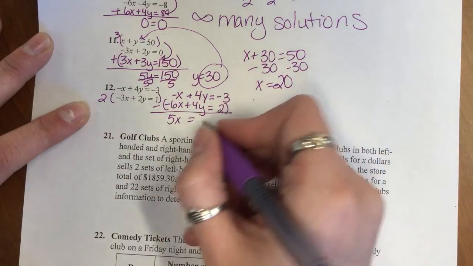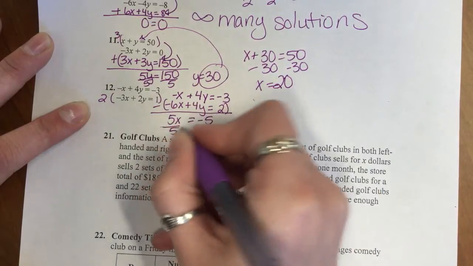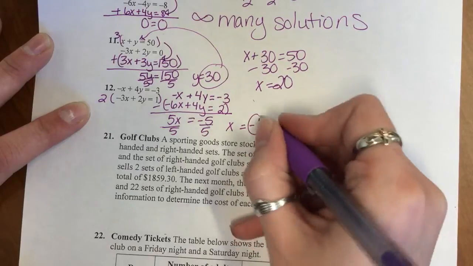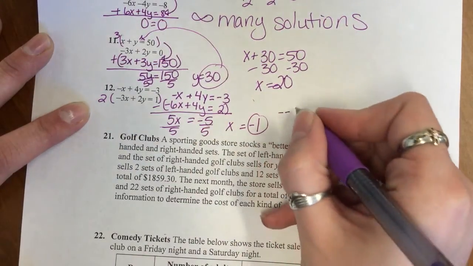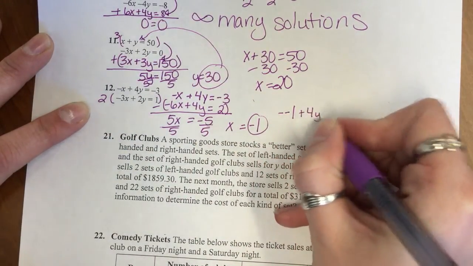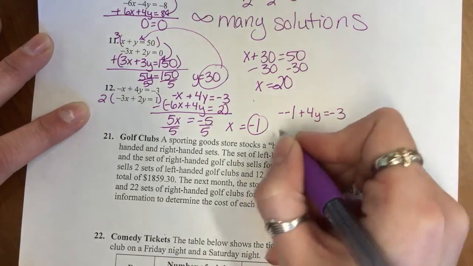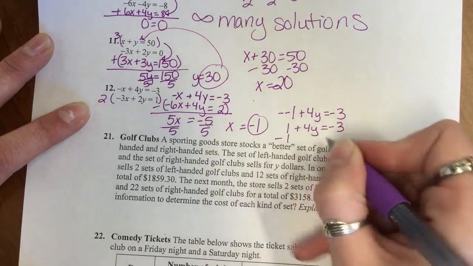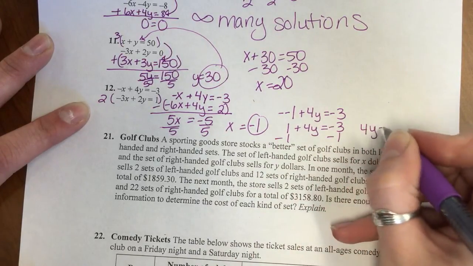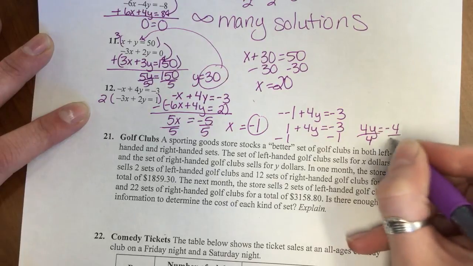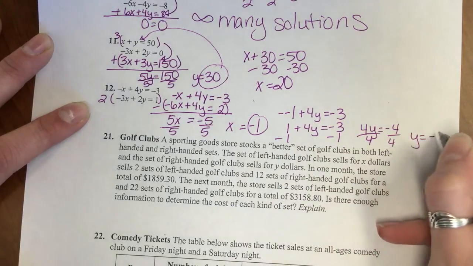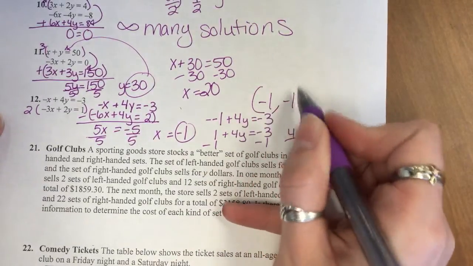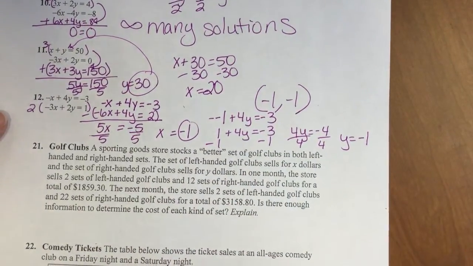Negative 3 minus 2 is negative 5. Divide by 5, divide by 5. x equals -1. Plugging that back in, -1 plus 4y equals -3. 4y equals -3 plus 1, so 4y equals -2. Actually, 4y equals -4. Divide by 4. y equals -1. Haha, off the page. -1, -1. That's a boring answer.